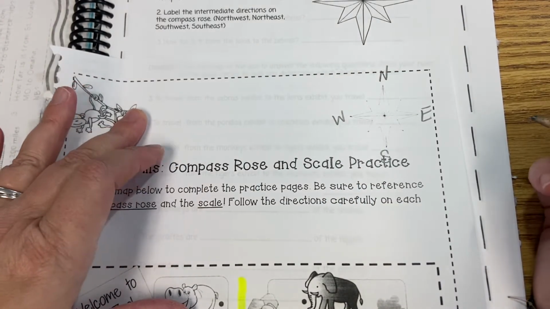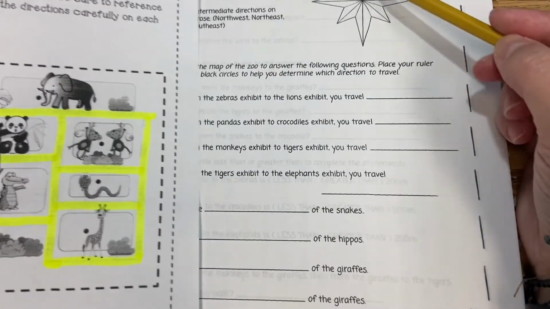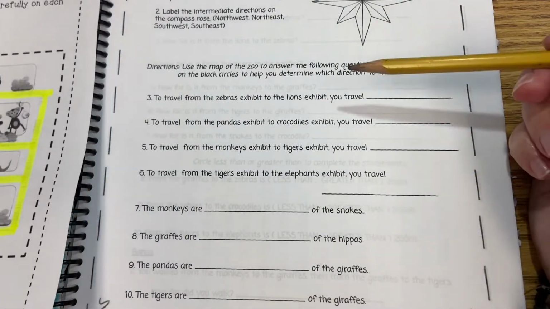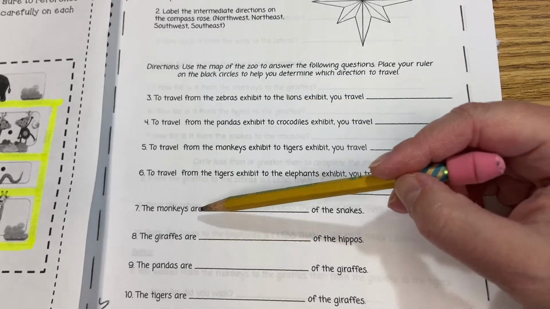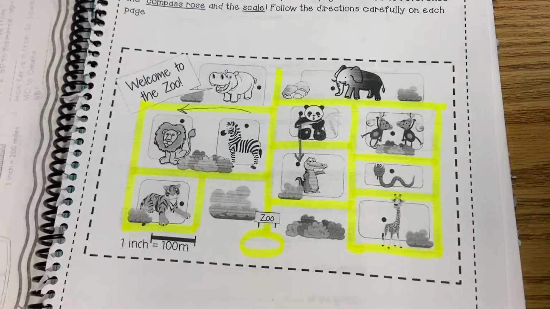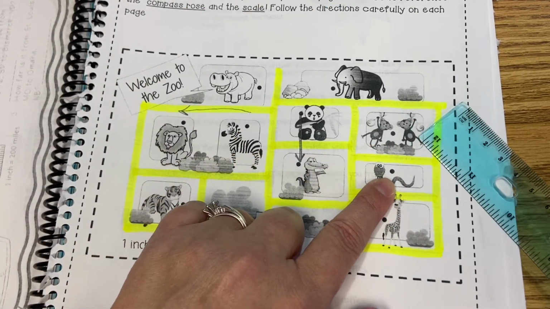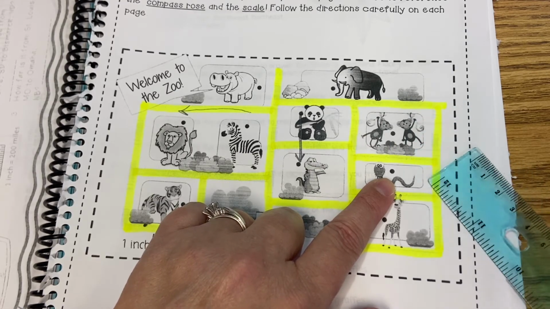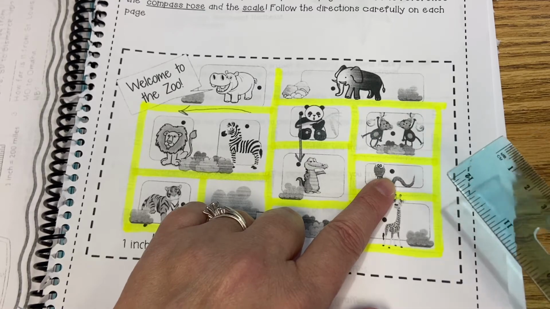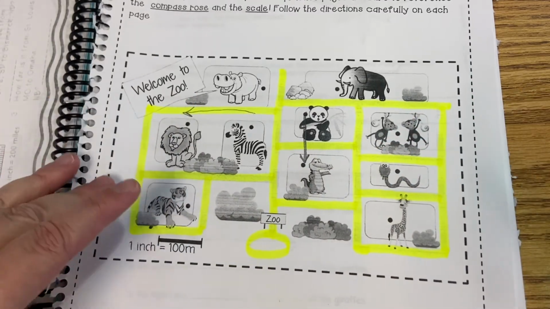It's kind of light too, yes, but that would help you as well. But you can use the one on page 18. Then here you have those 3 through 6, and number 7 says the monkeys are blank of the snakes. So you look at the monkeys, and they are what direction compared to the snakes? Are they north? Are they south? Are they east? Are they west? Northwest, southwest? So you're going to compare how the monkeys are compared to the snakes.